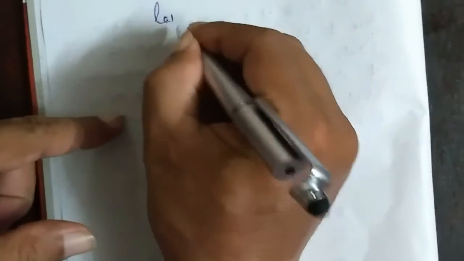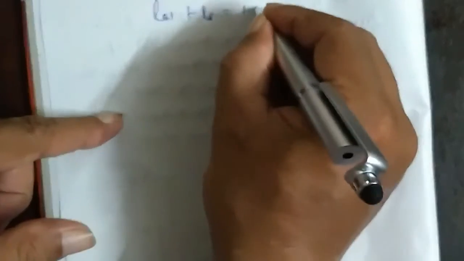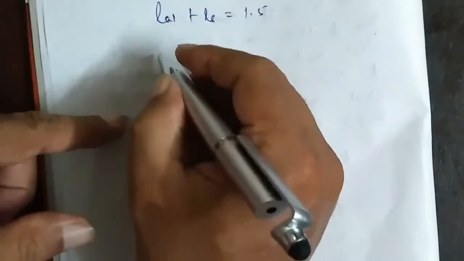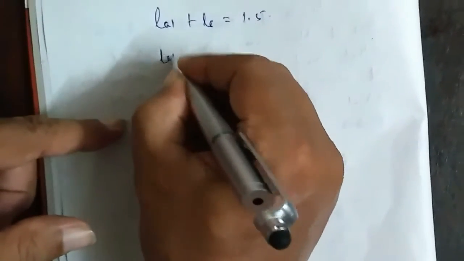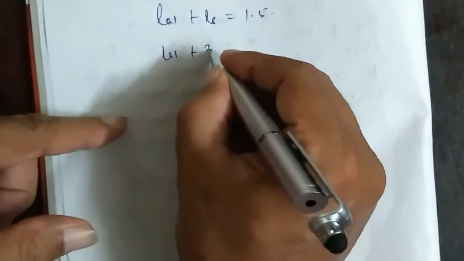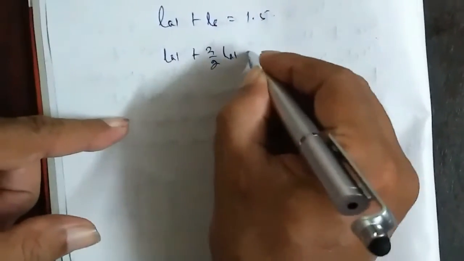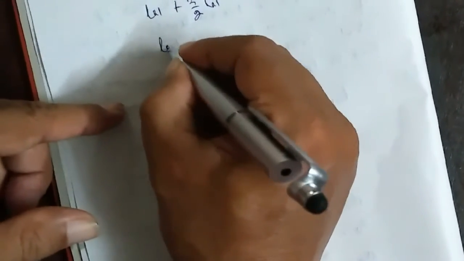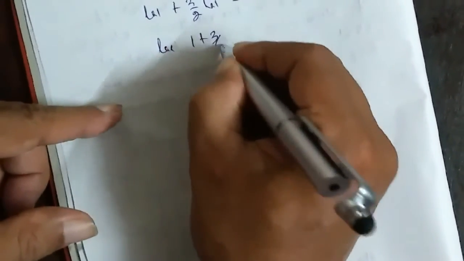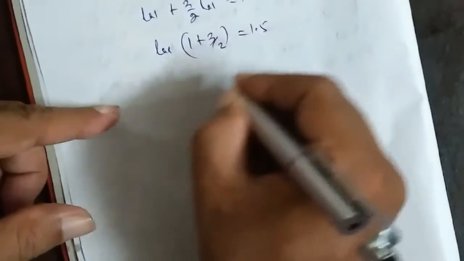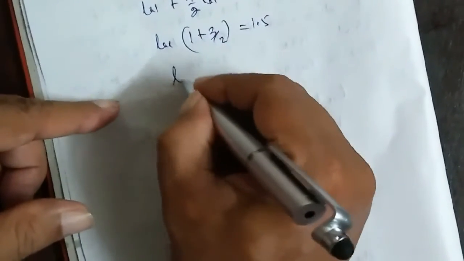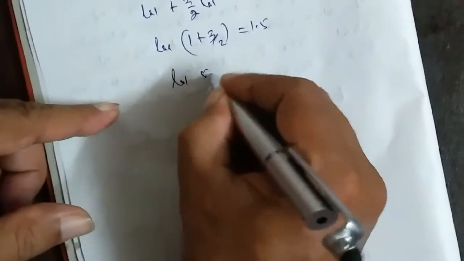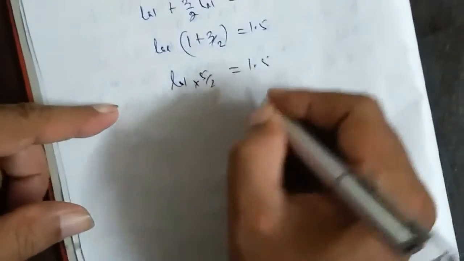Now, because length of aluminium plus length of steel is equal to 1.5, and length of steel is 3 by 2 of length of aluminium, taking length of aluminium common, we get 1 plus 3 by 2 times the length of aluminium equals 1.5 meters. This is 5 by 2 times the length of aluminium, equal to 1.5.